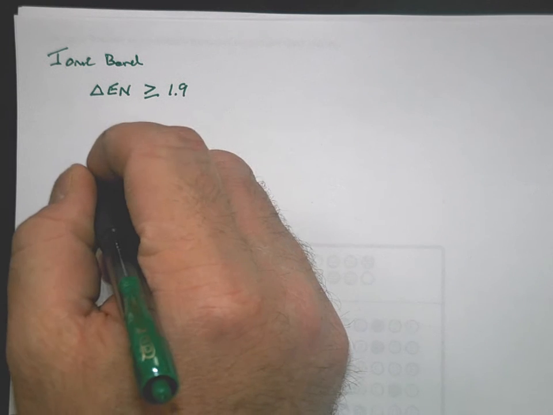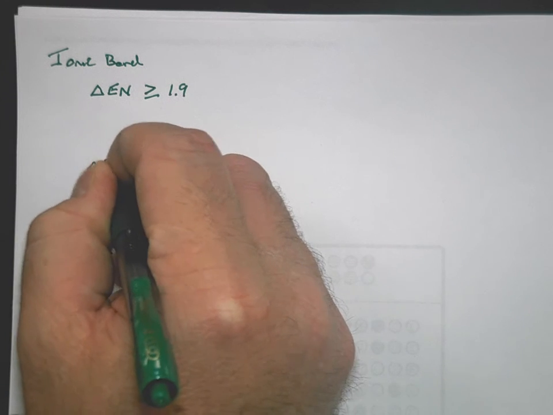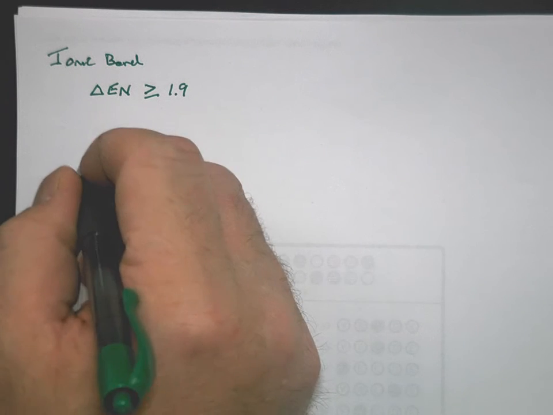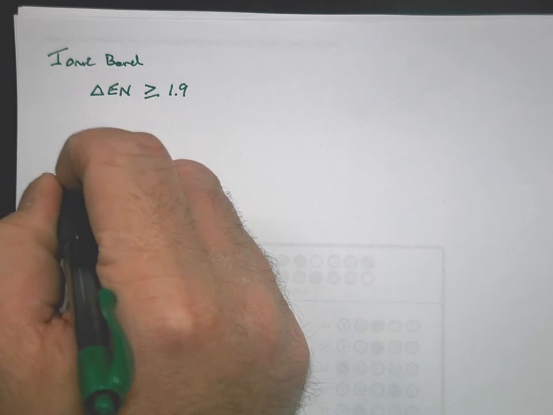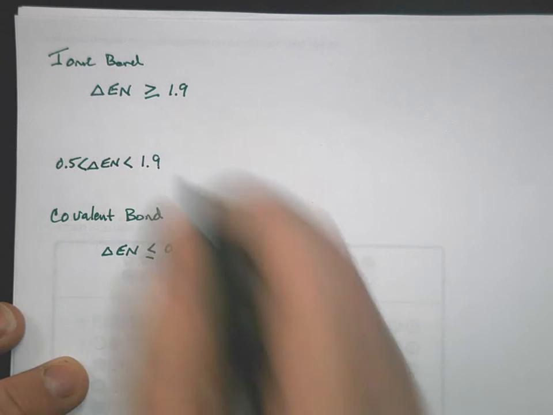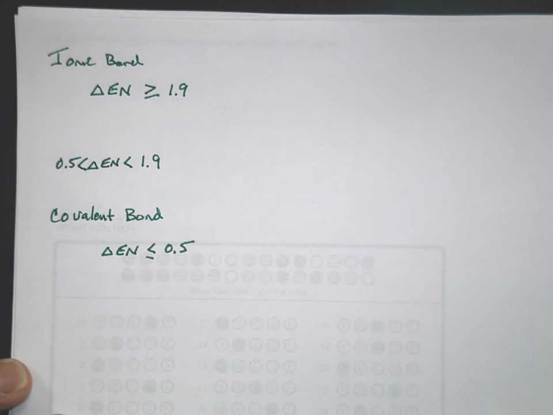In between, we have an electronegativity difference that is greater than 0.5, but less than 1.9. If it's in between, it is called a polar covalent bond.